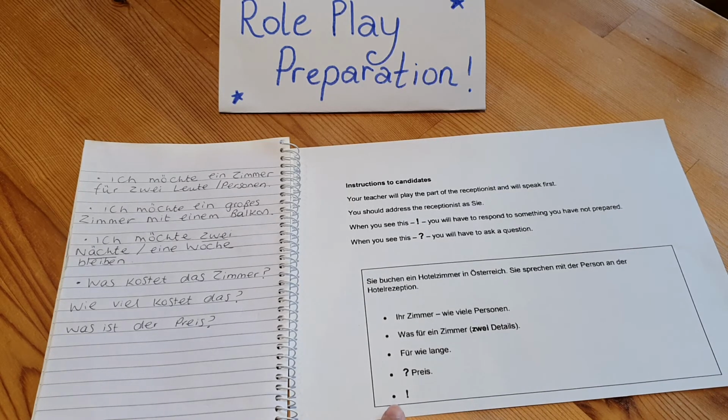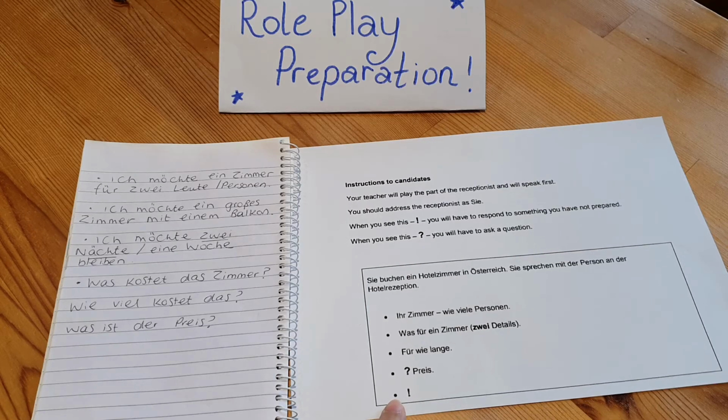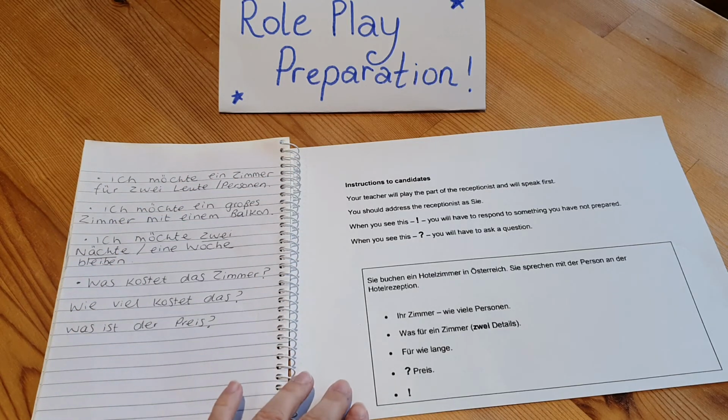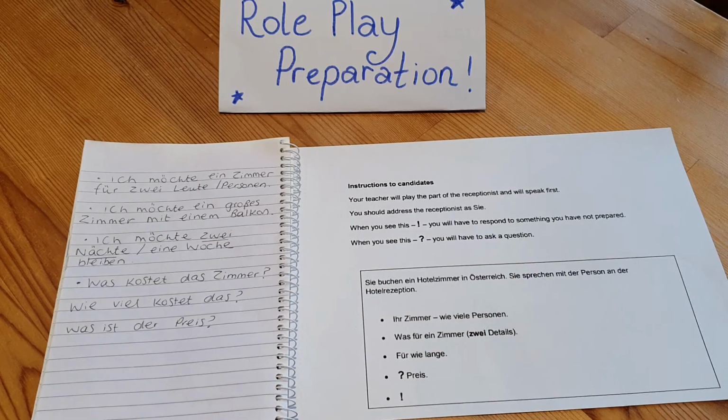Okay, and then moving on finally to this last bullet point here, we can't prepare this bullet point because it's an exclamation mark. However, you can be having a think given the context of the role play. So we're in a hotel, we've asked for a room, we've asked for what type of room, how long we're going to stay, how much it costs, and then we can sort of think logically what might happen next.